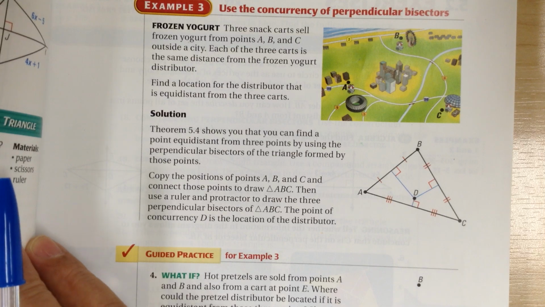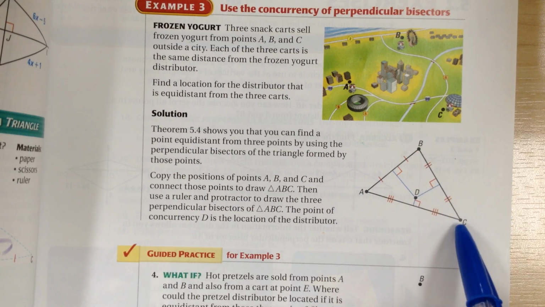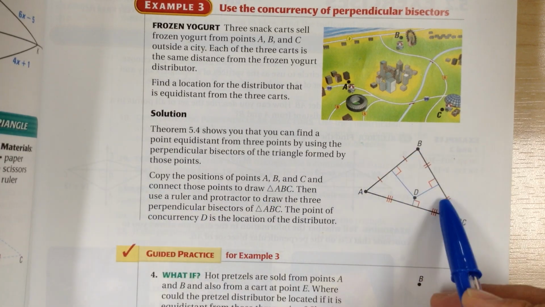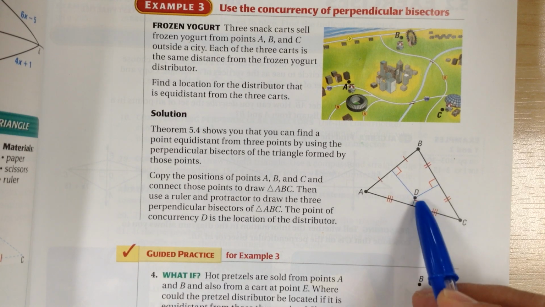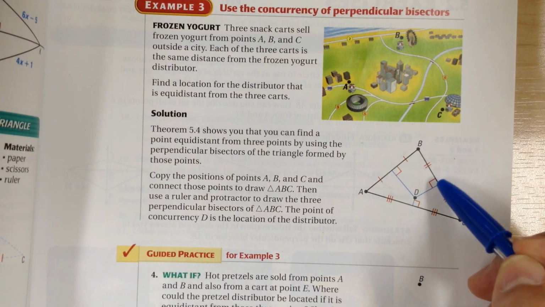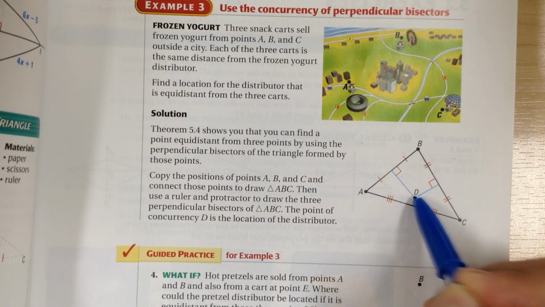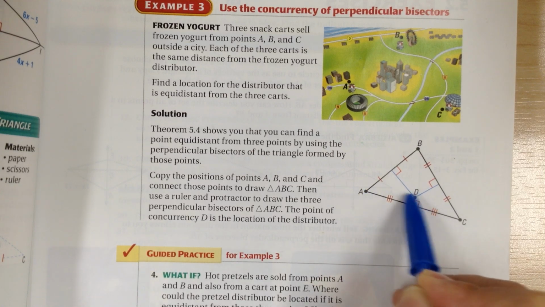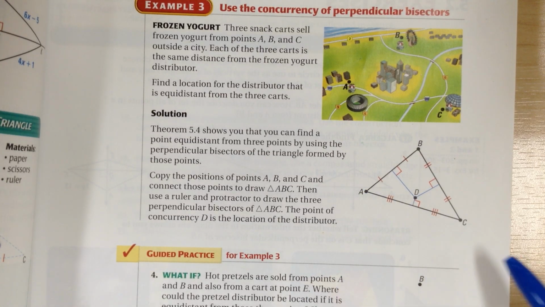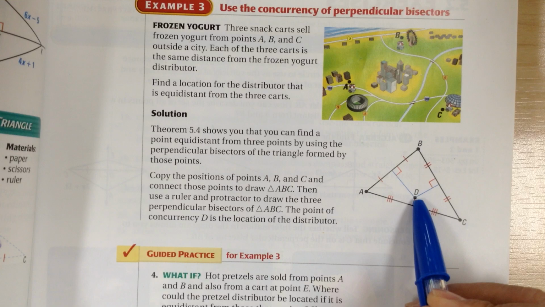So again, the way to do that is to go back to this over here. You've got three points, right? To find a point that's an equal distance from all three, you use a perpendicular bisector. Because from this perpendicular bisector, you will make this point an equal distance to A and C. Use this perpendicular bisector, and use this perpendicular bisector. So all three will meet right over here. That means this point D is an equal distance to B and C, to B and A, and to A and C. So basically you apply the perpendicular bisector for all three sides. Again, this is called a circumcenter.